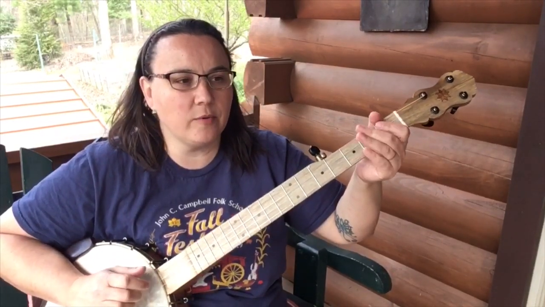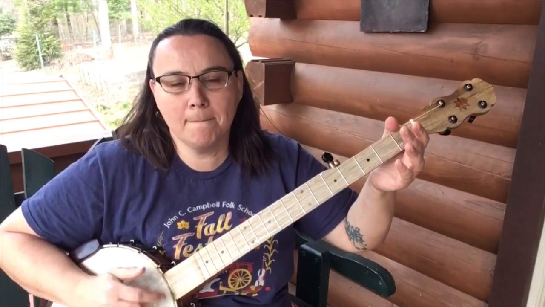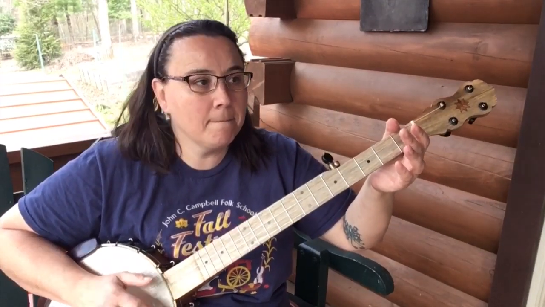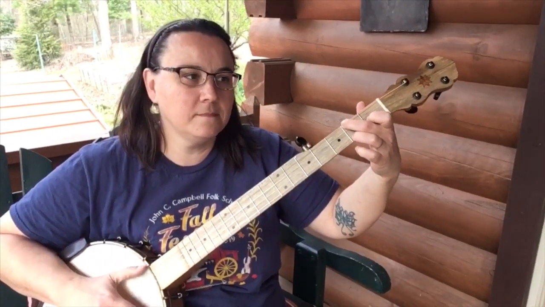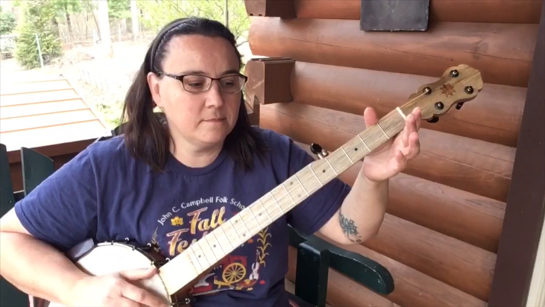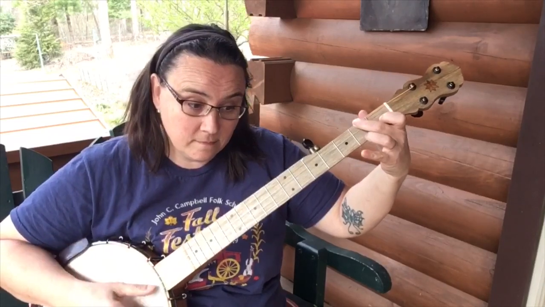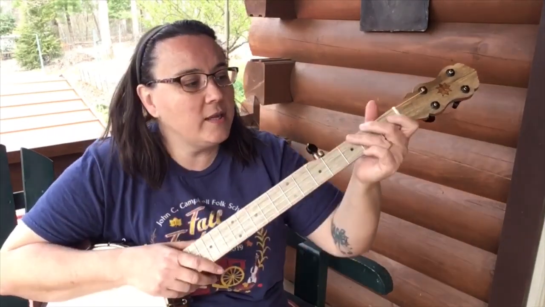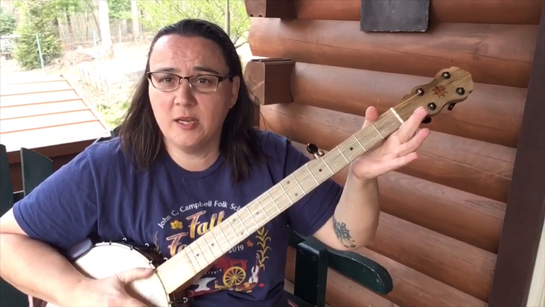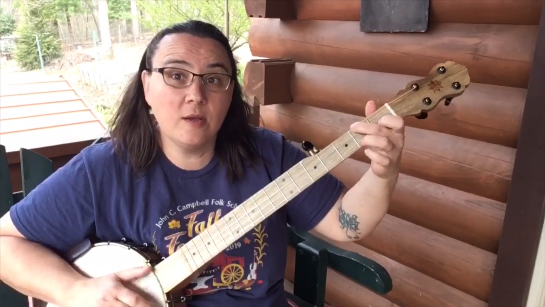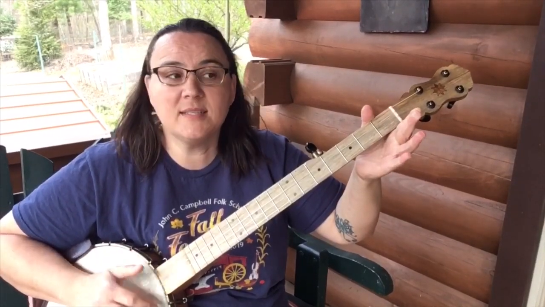Let me play it for you real quick. So all I did there is I went from my alternating stroke on the 3rd and 4th string for my G. When I moved to that C chord, I changed my alternating stroke to a 2nd and 3rd string. Sounds neat.